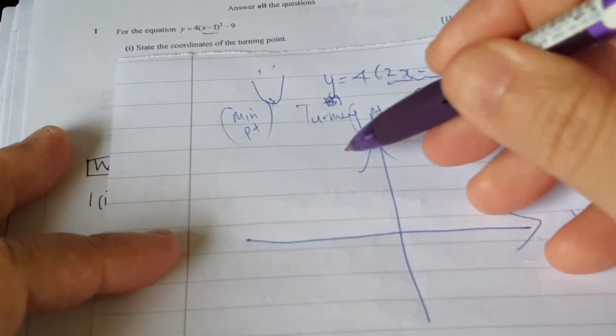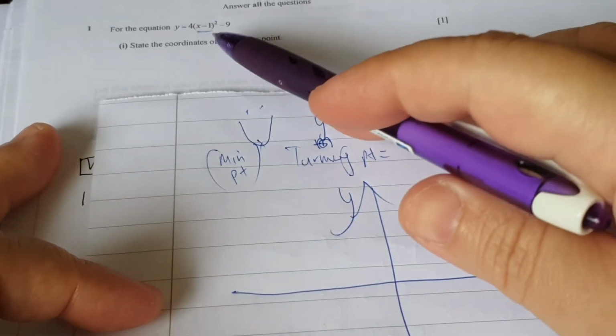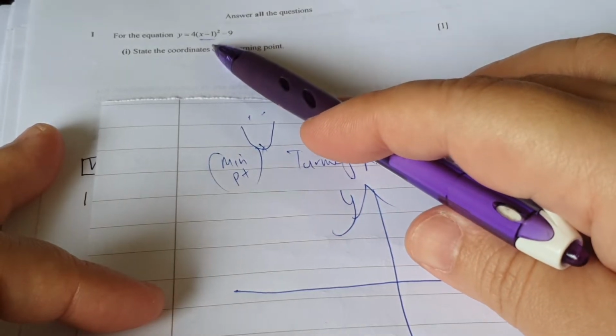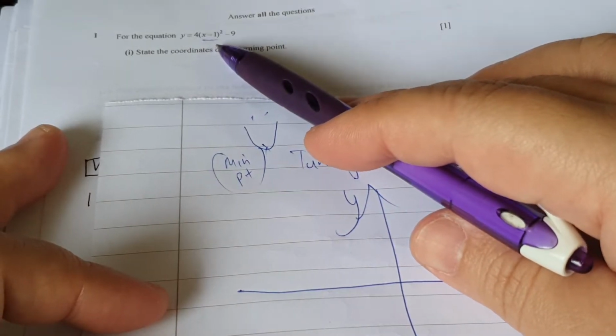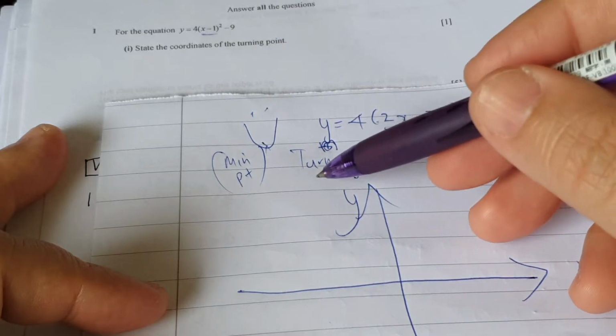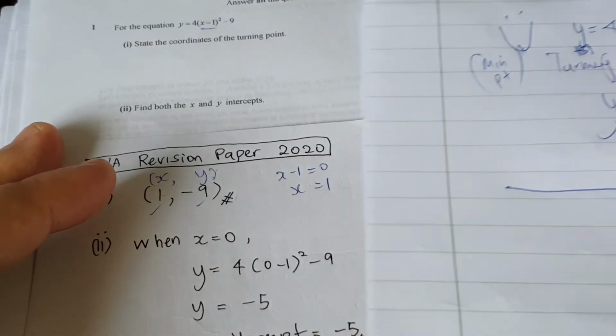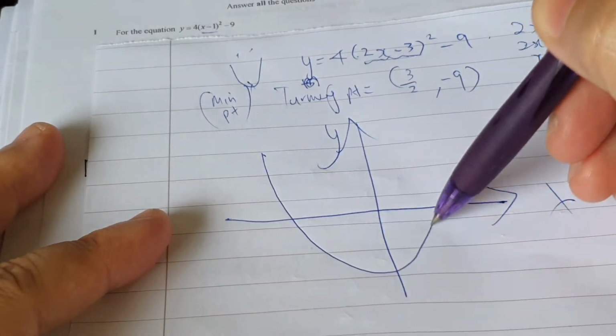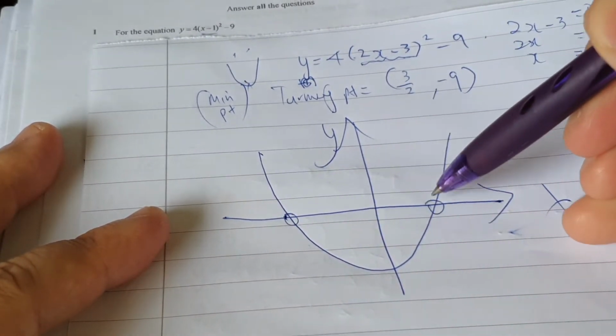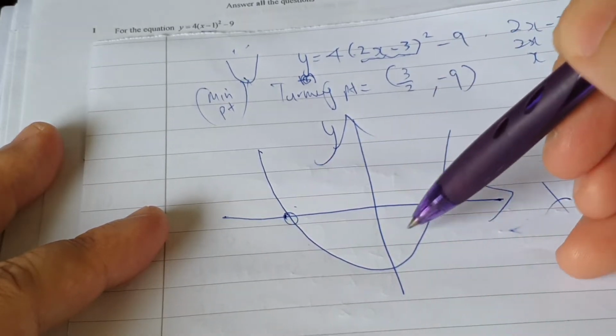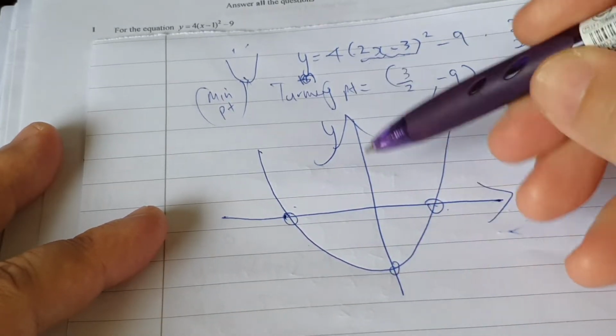you have an X and a Y axis, right? Actually, this particular question, you should know that, let's say the graph looks like that. These are the x-intercepts and this is the y-intercept, okay?